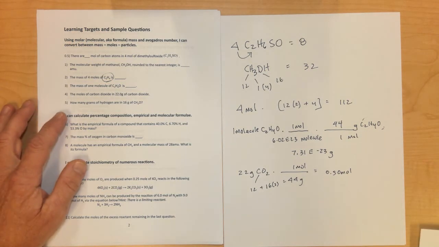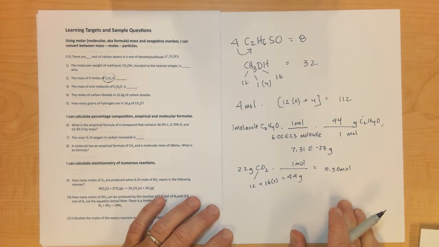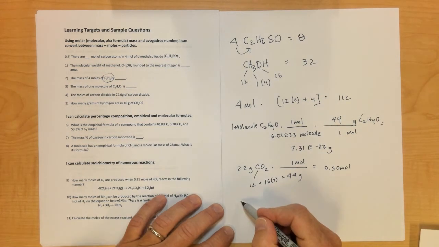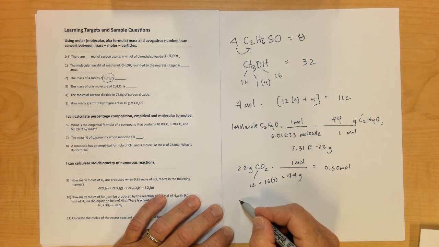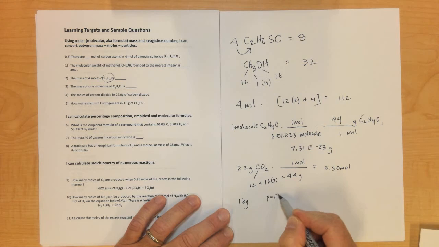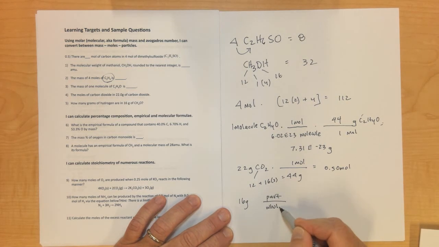Number 5, how many grams of hydrogen are in 16 grams of CH4O? The best way to do this is probably to do the percent. So in 16 grams, the part divided by the whole of CH4O, the part that's hydrogen, multiply it by that fraction.